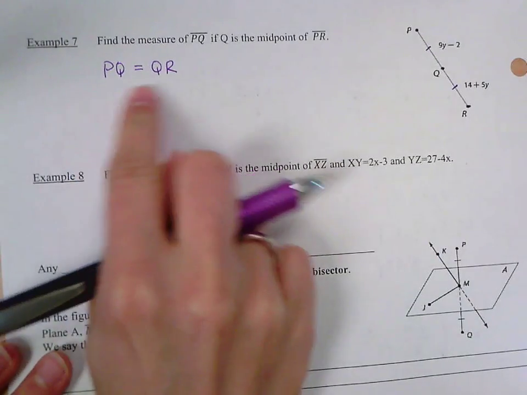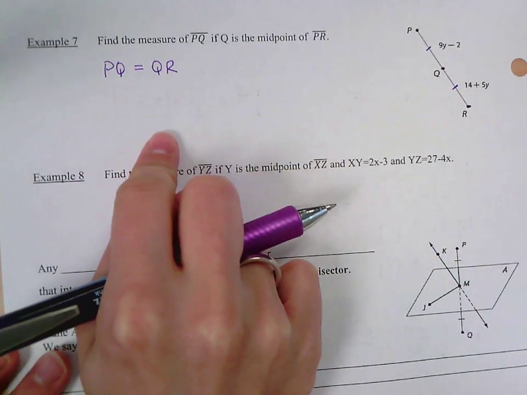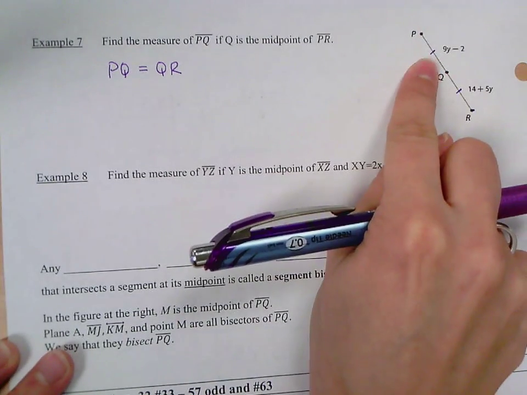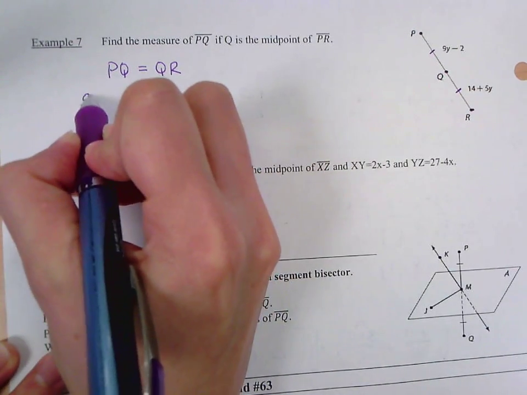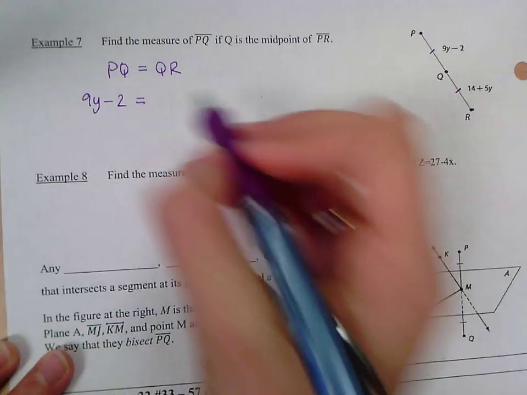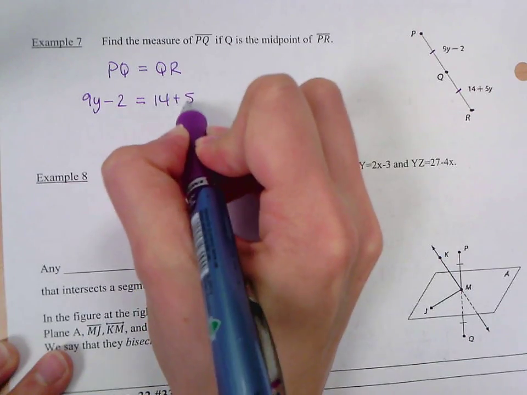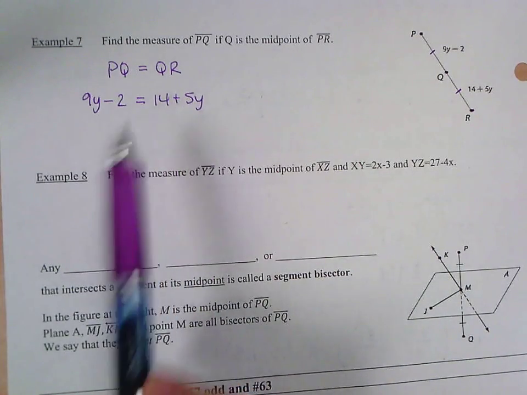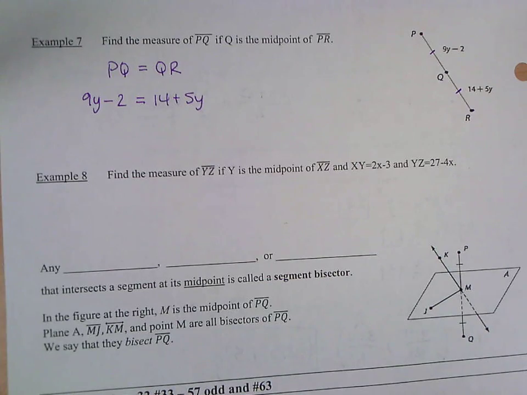You wouldn't have to write this down necessarily. I'm just showing this to show why I'm setting up the equation the way that I am. So that means the expression for PQ, 9y minus 2, must equal the expression for QR, 14 plus 5y. Those must be equal to each other. I can now solve for y. Once I know y, I'm able to find the measure of PQ like it's asking me to. So how would I solve this equation for y? What could I do first?